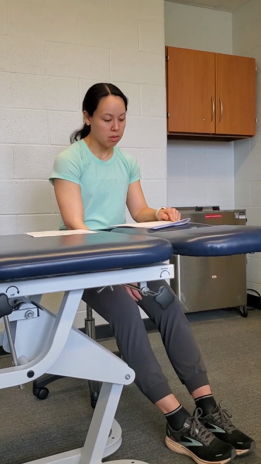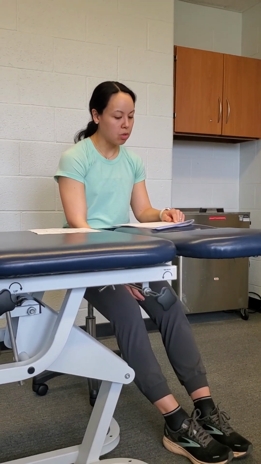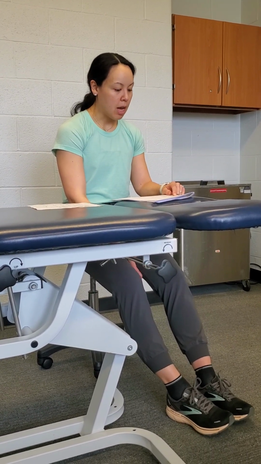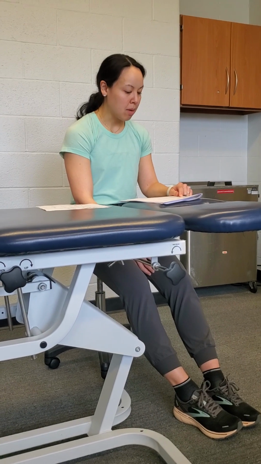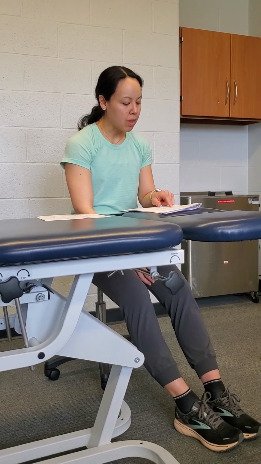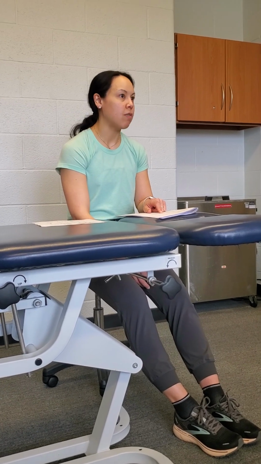What affects the pressure? There's a lot of different things. So the cuff width, systolic blood pressure or limb circumference of the particular patient, body position, female or male, limb density, and laterality. The cuff width and the limb circumference are the biggest factors.